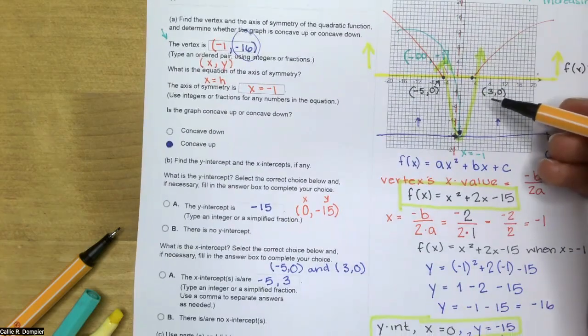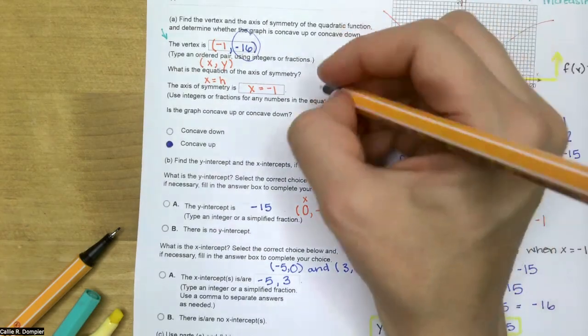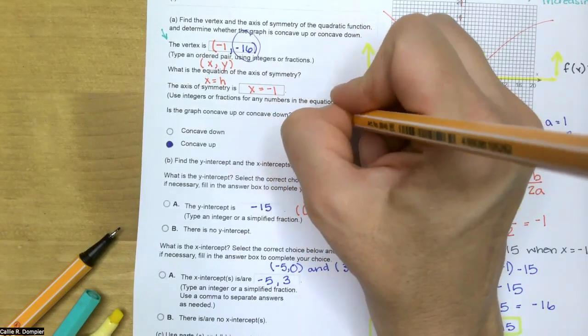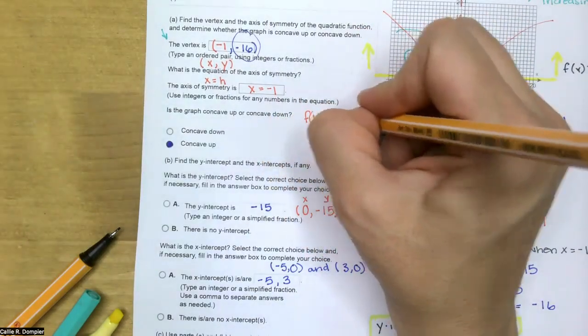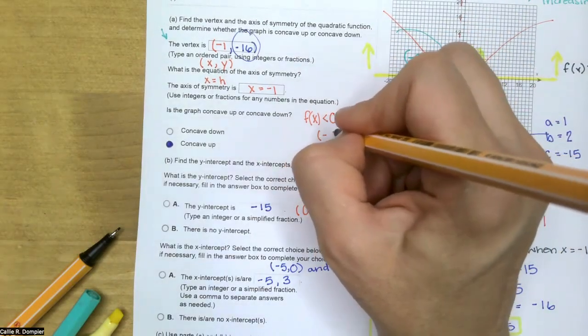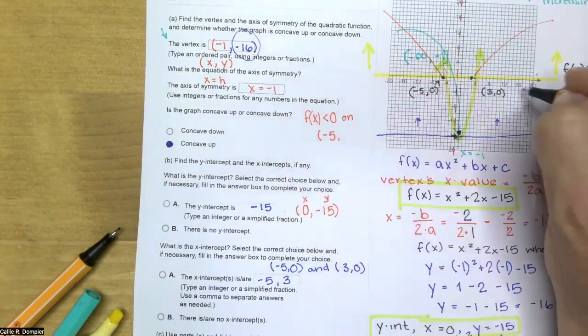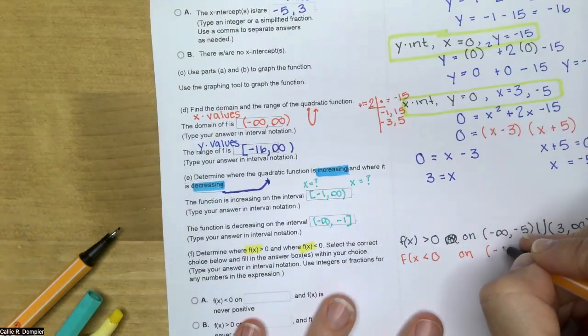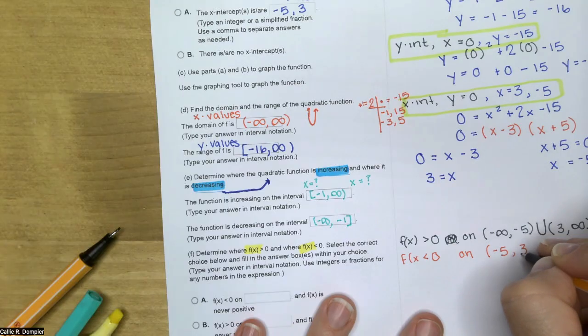That means it is less than 0 on -5 to 3. That point to that point.